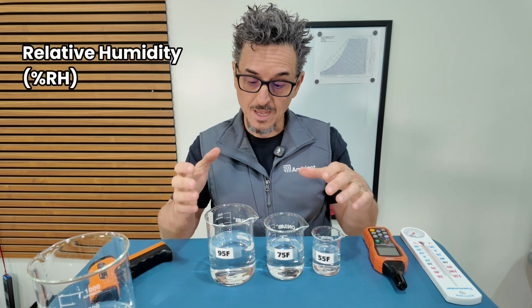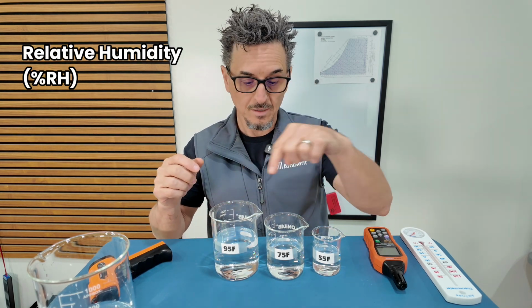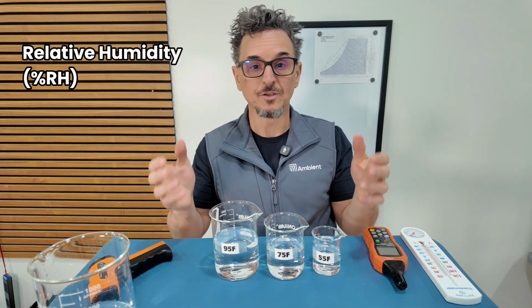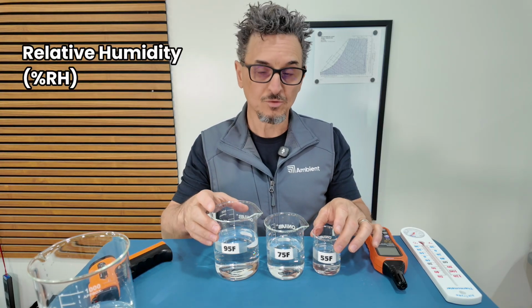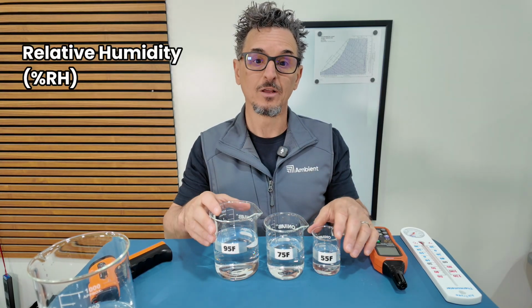So humidity content is relative to the temperature of the air. So relative humidity is okay to use for comfort applications, office buildings, schools, etc. But it's really a very poor indicator as to the actual amount of moisture that's in the air.